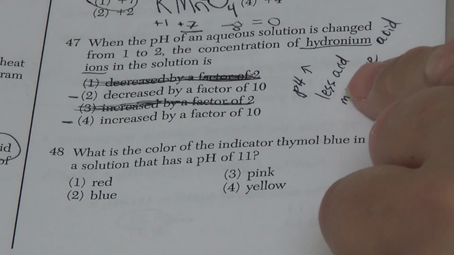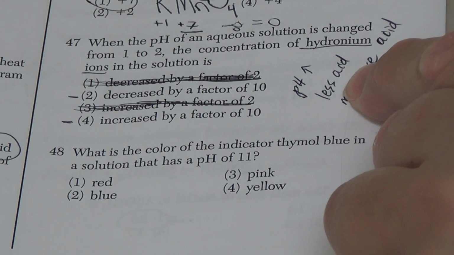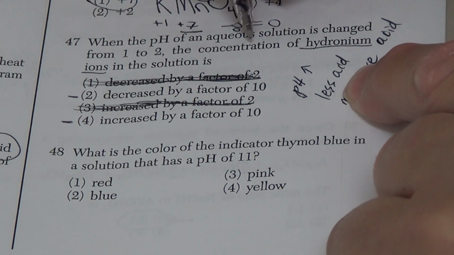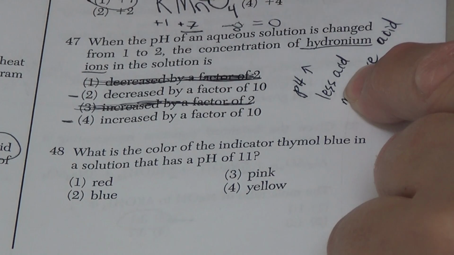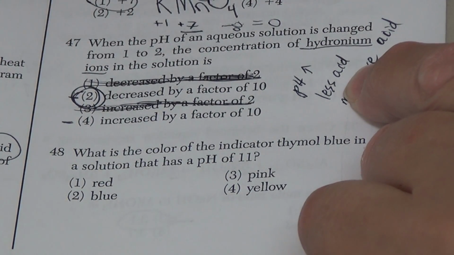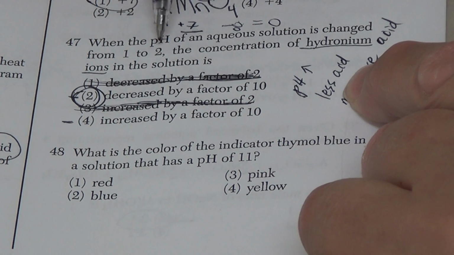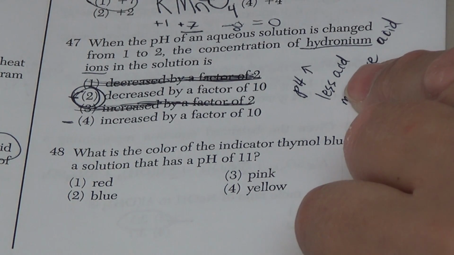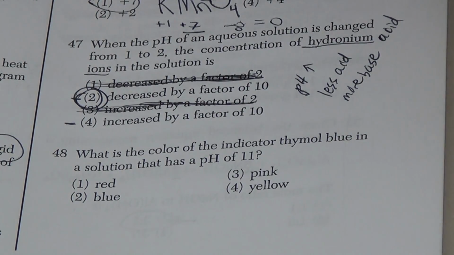And we already know it's less acidic. That means that it's going to be a weaker acid. The concentration of hydronium decreases by a factor of 10. Because a pH of 2 is 10 times weaker than a pH of 1, as far as being an acid is concerned.